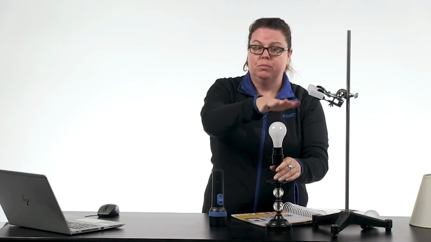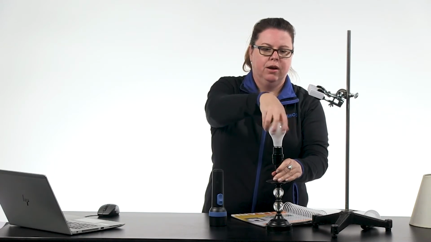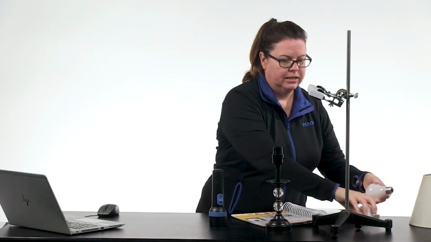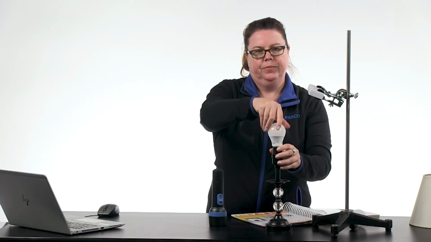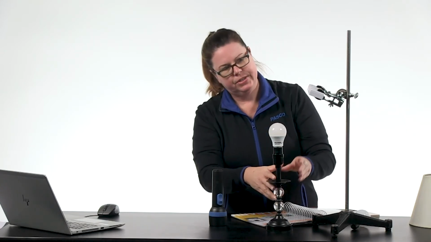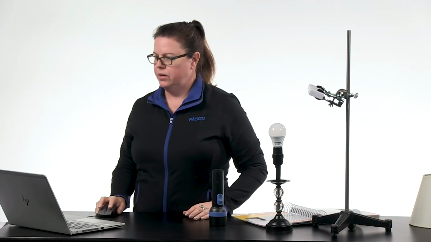My incandescent light bulb is cool enough to the touch now. I want to do my LED first. Okay, same distance, everything's good. I'm going to use my book to help me with my coding program, and you can also refer to it if you want to learn more about thermal energy output. All right, so let's create the program together.